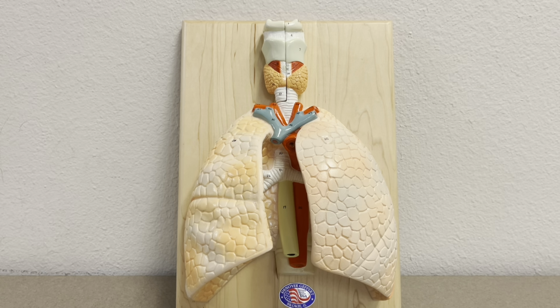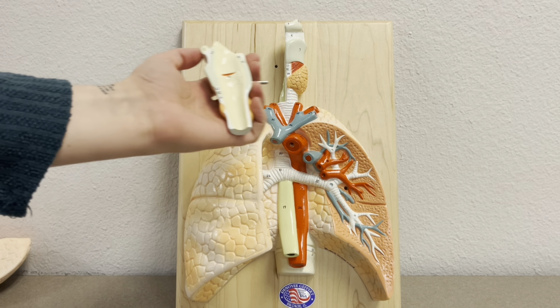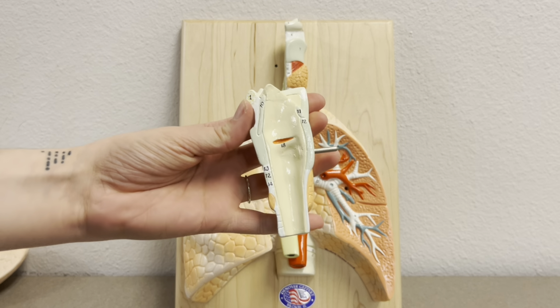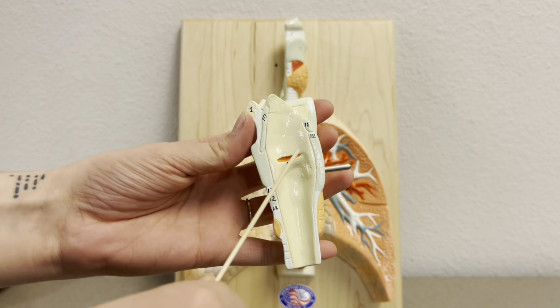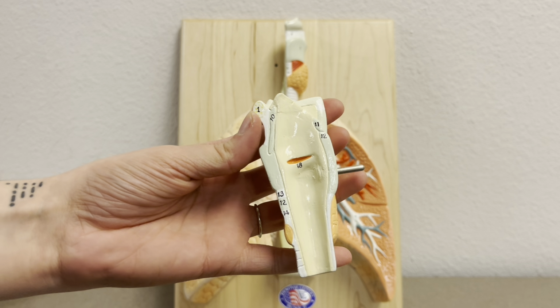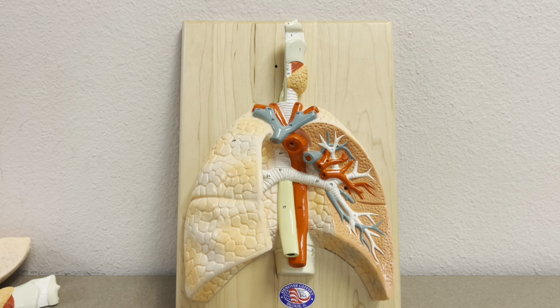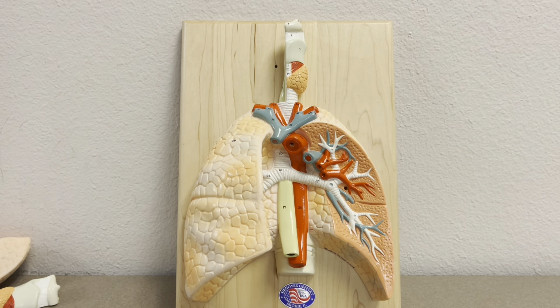Let's take the lung apart and look at some of the structures that are inside. Looking first at this piece here, which I pulled from this part of the lung, we can see up top we have our vestibular fold, and down here we have our vocal fold. With that, let's take a look at the inner part of the lung.